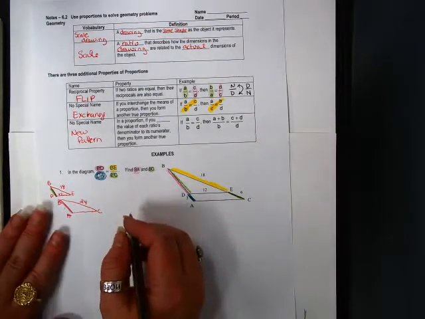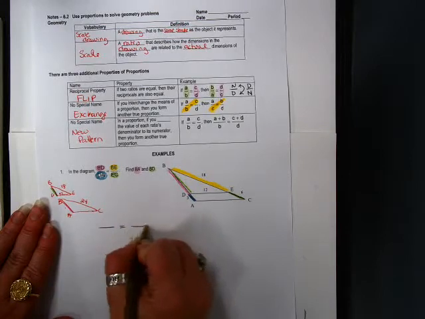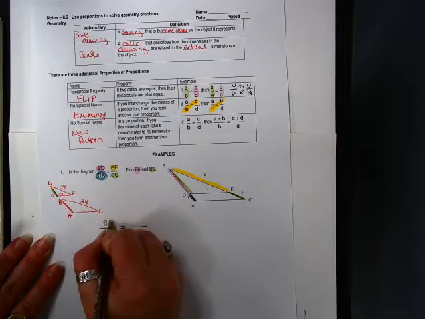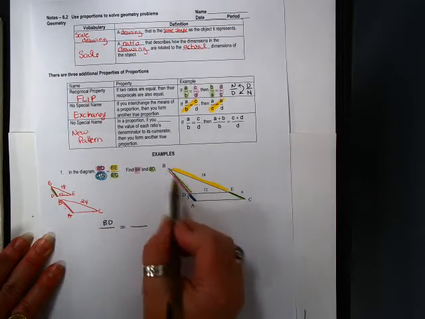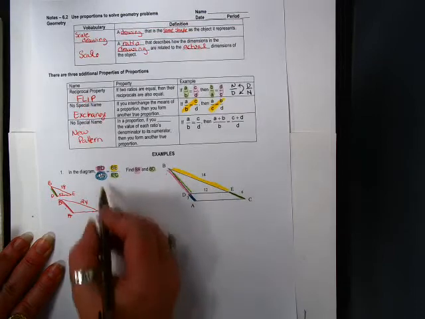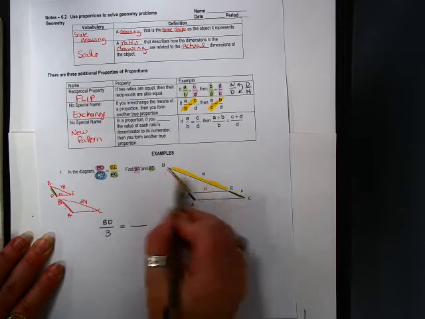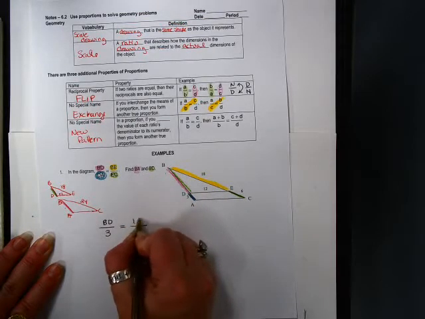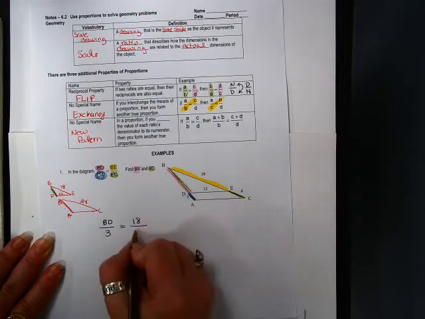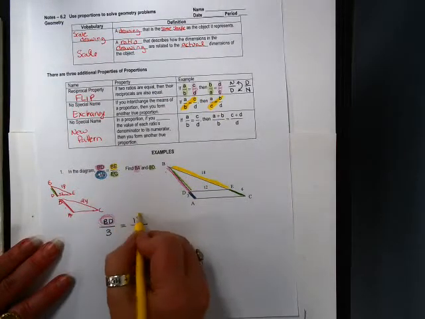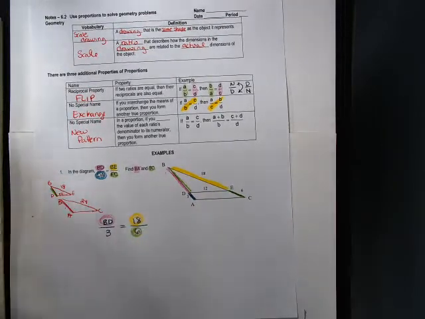Okay, so here I'm going to set this up as a ratio. I'm going to put BD over the information from BD, I don't know what it is, over DA, but I do know DA, that's going to be 3, equals the information from BE, which is 18, over EC, which is 6. And I'm just going to color code these so that we remember where they came from. So this is your pink, this is your yellow, this is your green, and this is your blue.